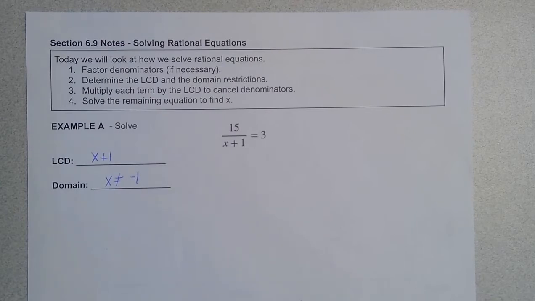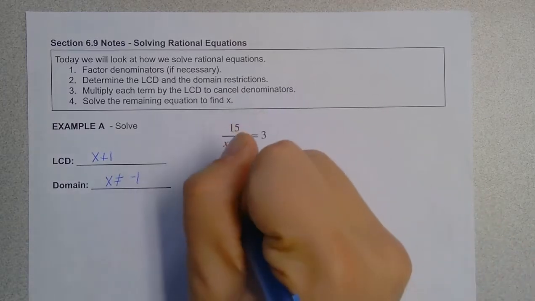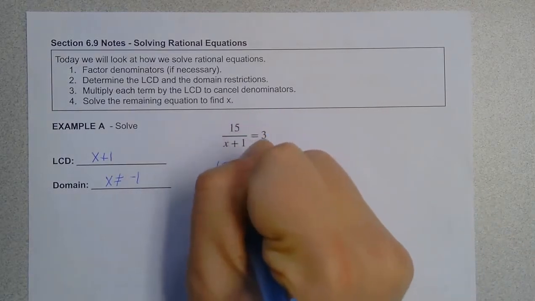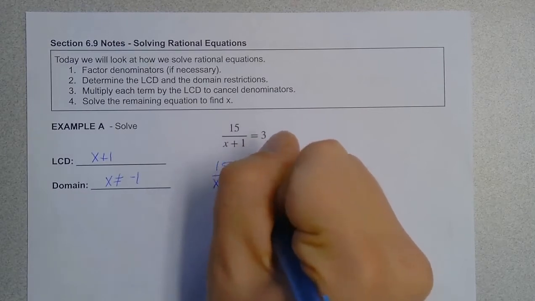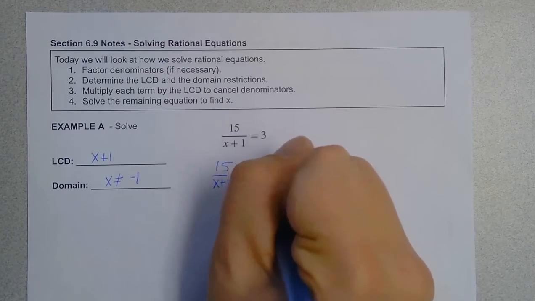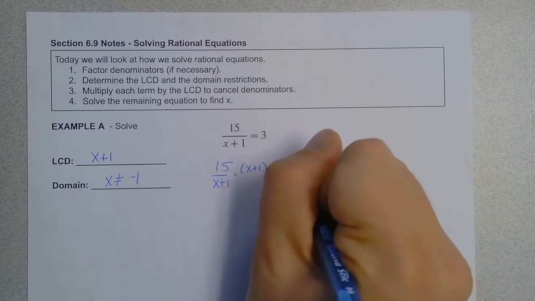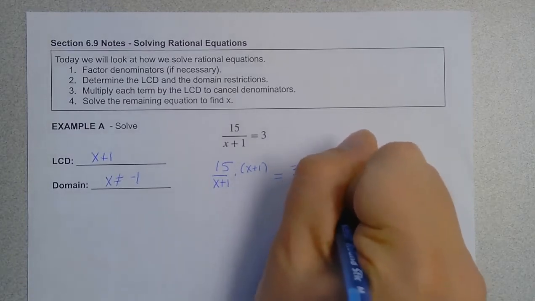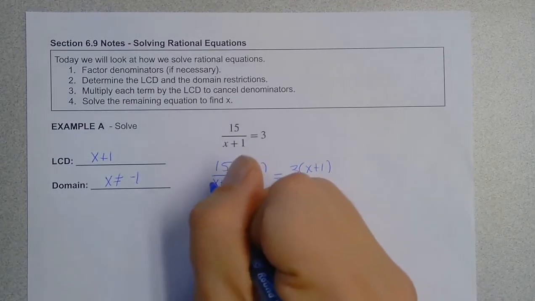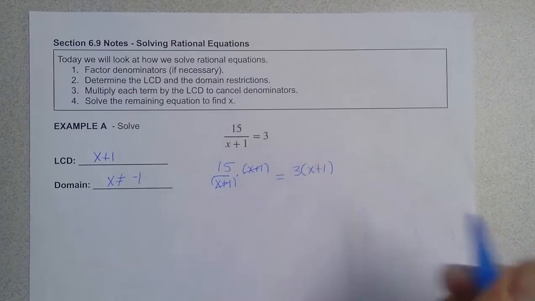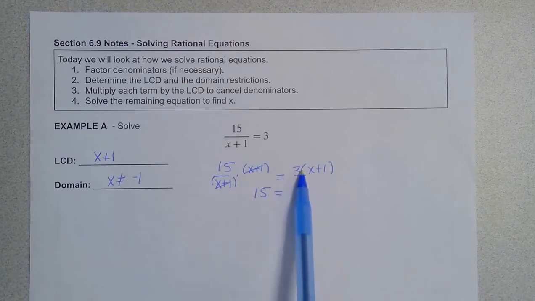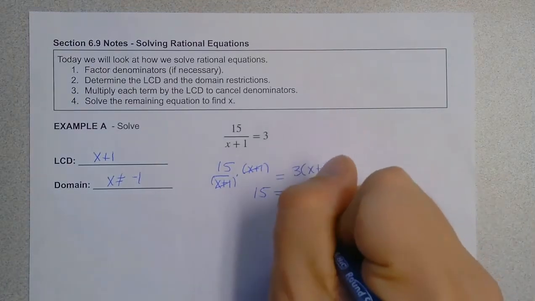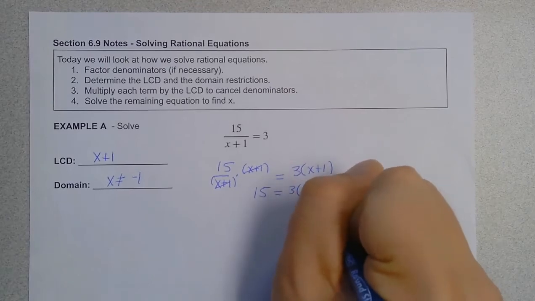So what we're going to do is multiply both sides of this equation by x plus 1. So we have 15 divided by x plus 1, and we're going to times that by, I'm going to put parentheses here, x plus 1. And then equals 3, and then times x plus 1. So in the denominator here, that's going to cancel. And on the left-hand side, I'm going to get 15. And over on the right, I'm going to write 3 parentheses x plus 1.